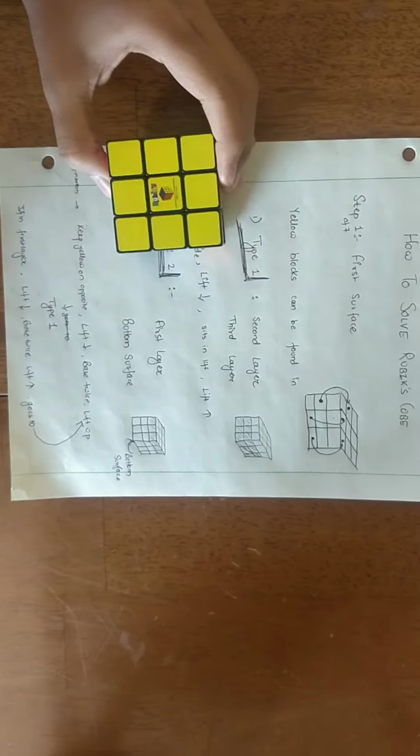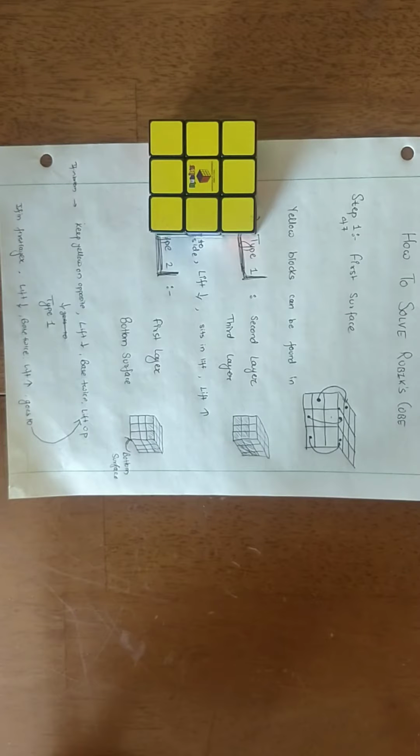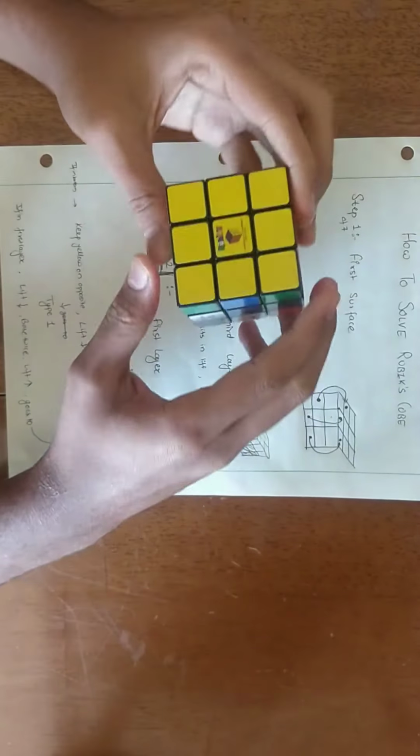This is technically the first video of the 7 videos. In each video we'll learn one new step towards solving the cube in its entirety. In this step we'll learn how to solve the first surface, and that's the first step.